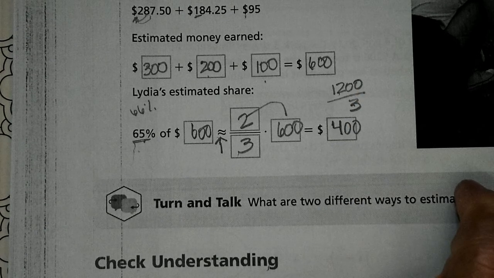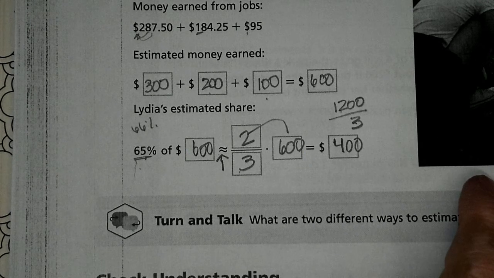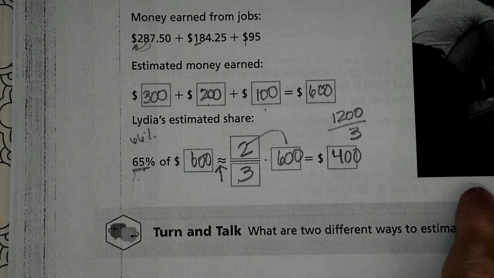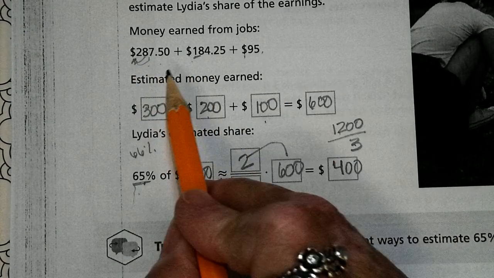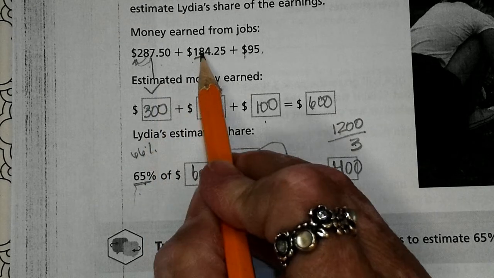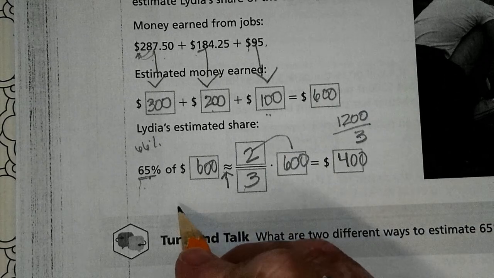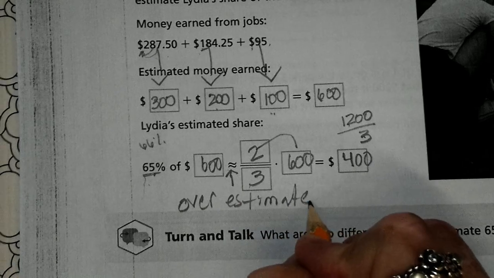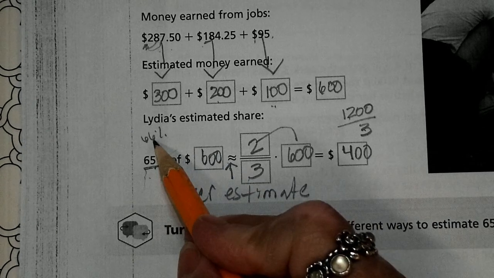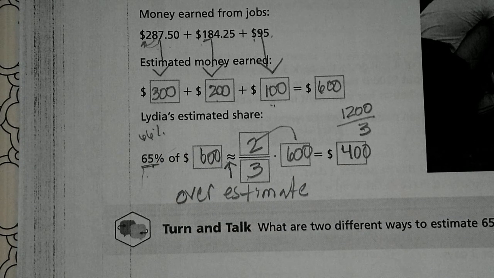All right, so is it an under or an over estimate? An under? It is an under. No, over. Okay, it should be over. Remember I said if they are whole numbers and we round the whole numbers up, which is what we did, it's going to be an over estimate. And then we even rounded our percent up to 66, right? So it would have to be an over estimate.